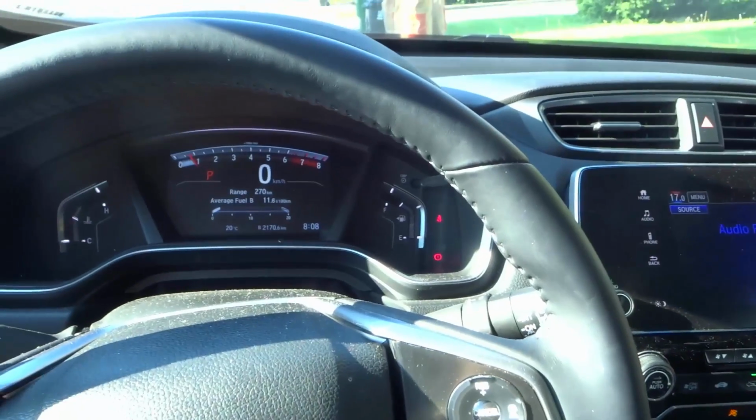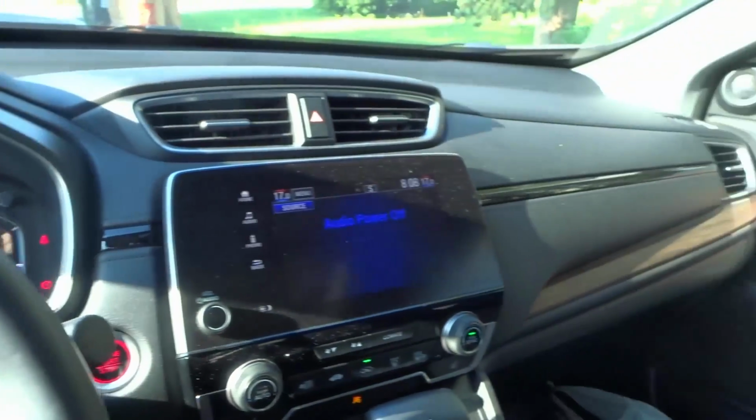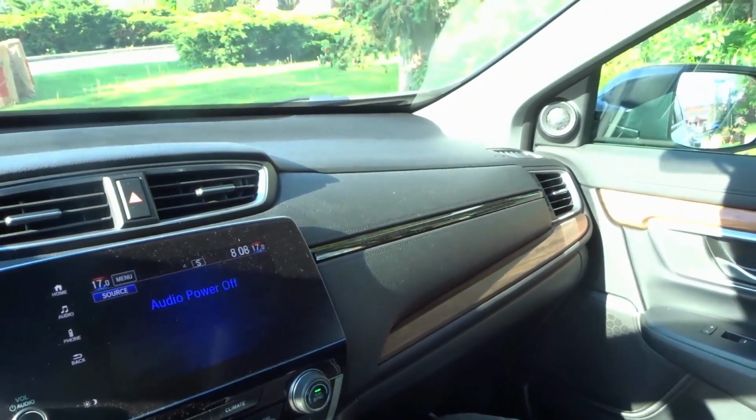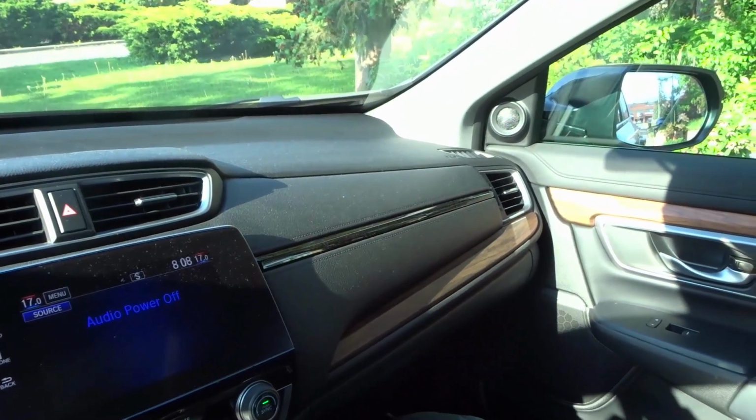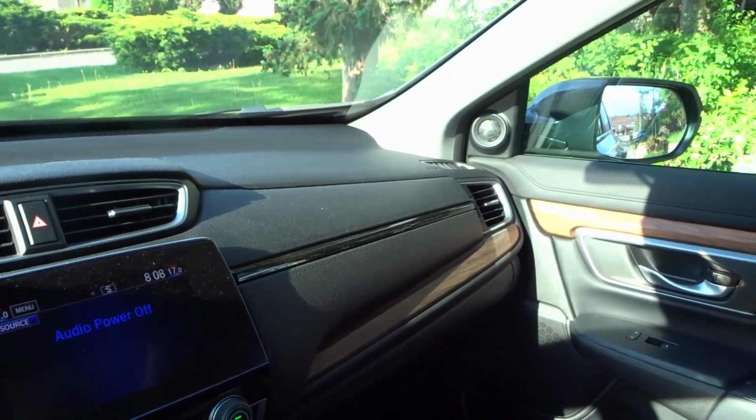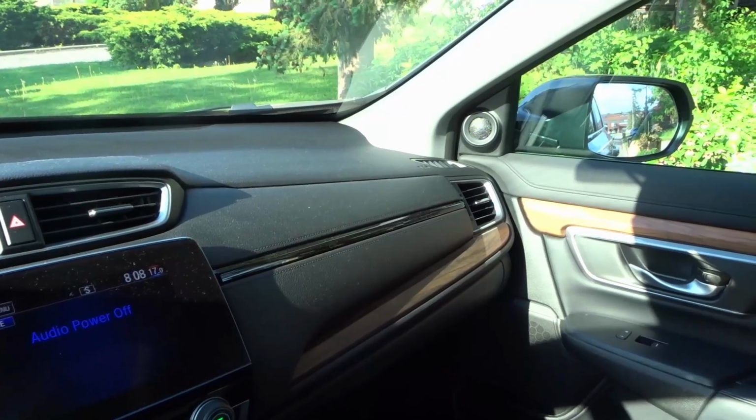As you can see, I'm here on the driver's side of my car, which is the left side of the car. And then I'm going to show you and tell you how I judge the right side of the car, which is the passenger side of the car.